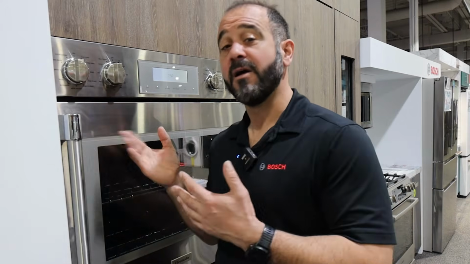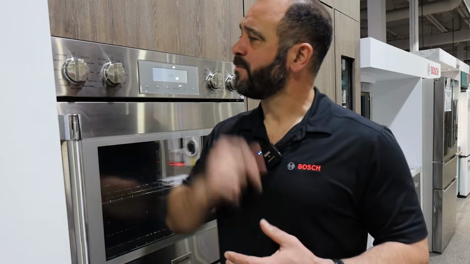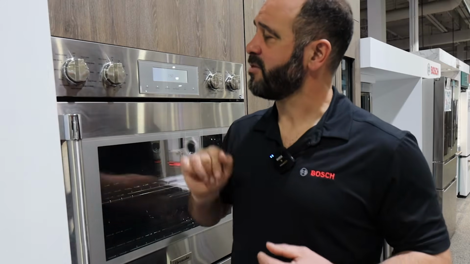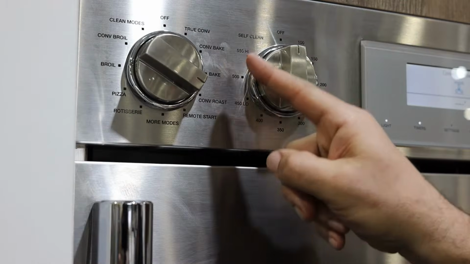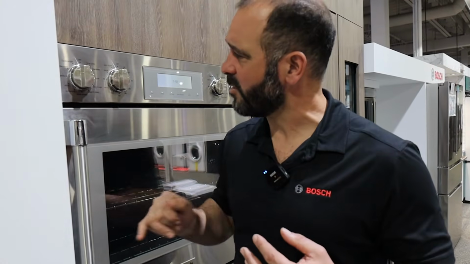You're going to find convection and bake features in a host of different appliances, like wall ovens, standard ranges, and luxury ranges. This particular unit here has a host of convection features: true convection, convection bake, convection roast, convection broil. What does all that mean and which one's right for you? Well, it's actually quite simple.